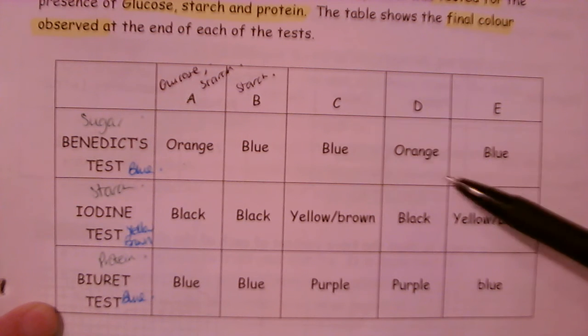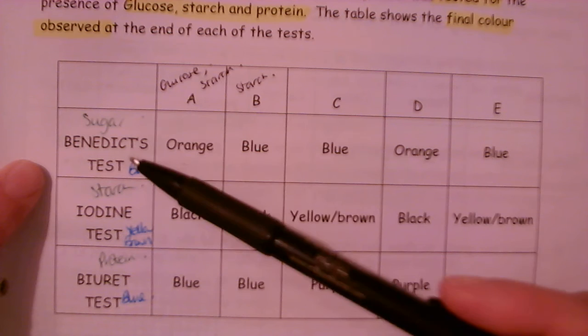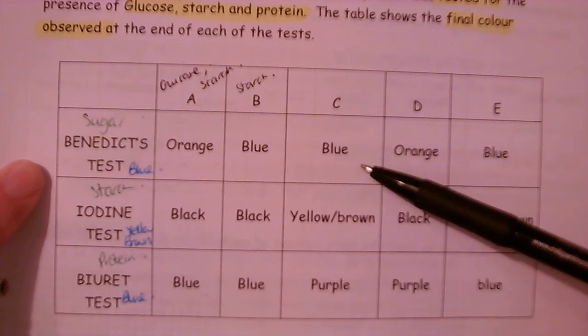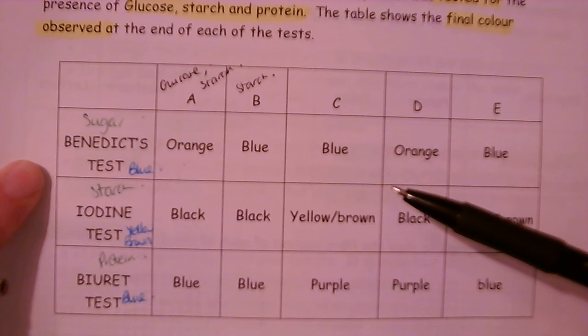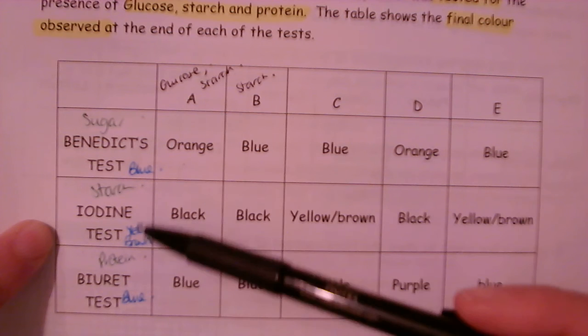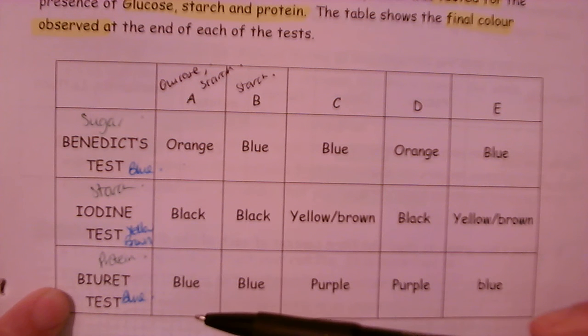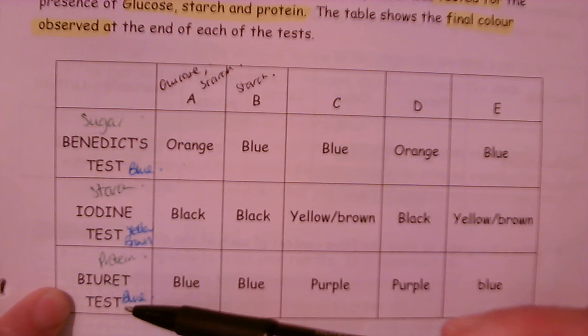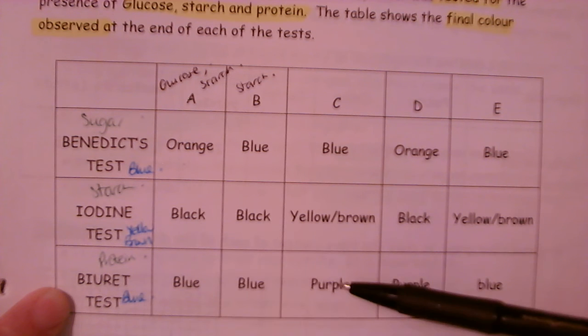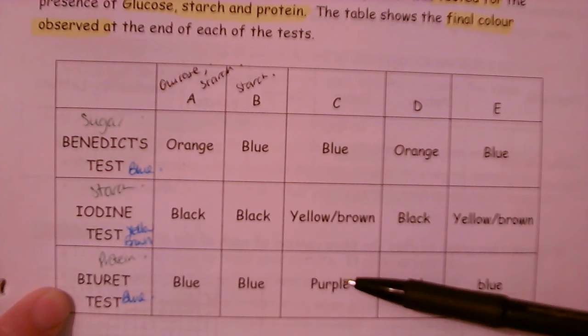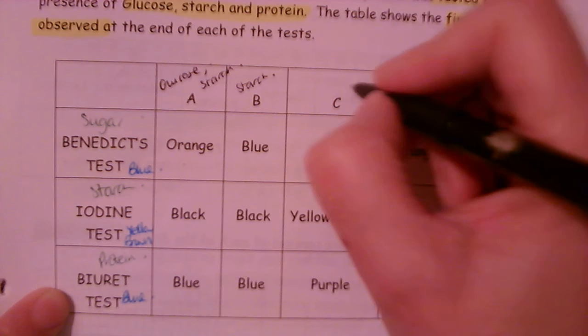If we take a look at C, Benedict's is blue at the beginning, blue at the end, so there's no glucose in C. The starch test, iodine is yellowy brown, it's still yellowy brown at the end, so we know there's no starch in C. And then if we look at the Biuret test for protein, blue turning to purple, P for purple, P for protein, so there's protein present in C.